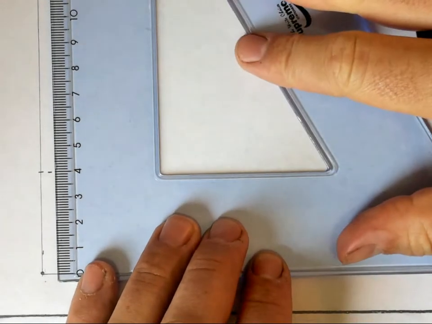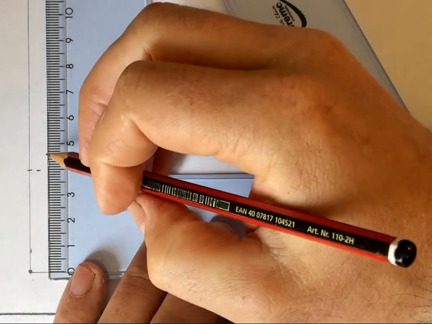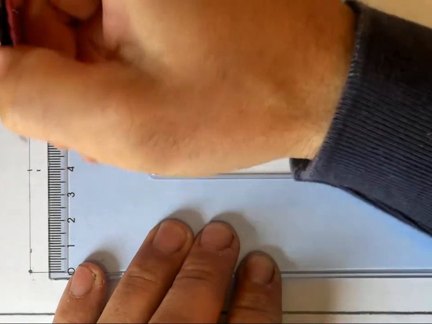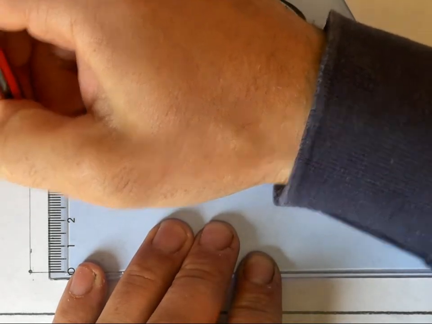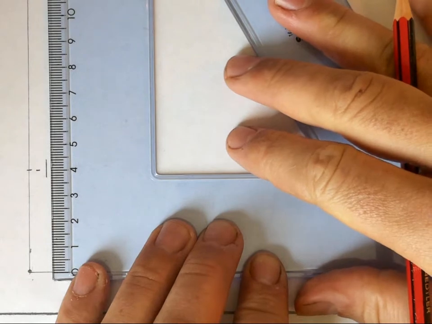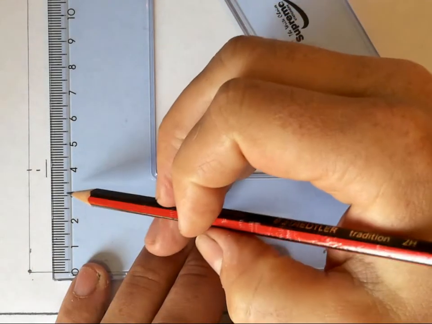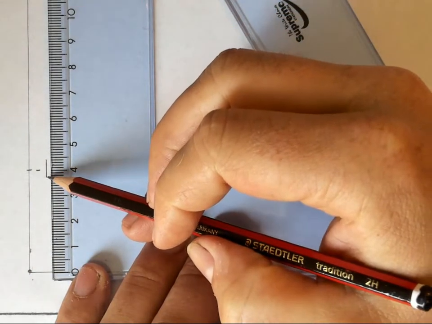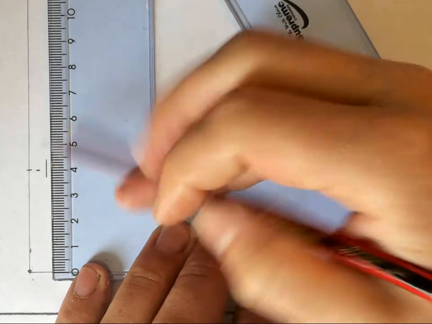Right? Something else I want to say to you is, if you're marking off 40 millimeters, don't do this either. Because if you put a mark like that, you don't know whether this end of the line is 40 or whether that end of the line is 40 when your set square is gone. Okay?